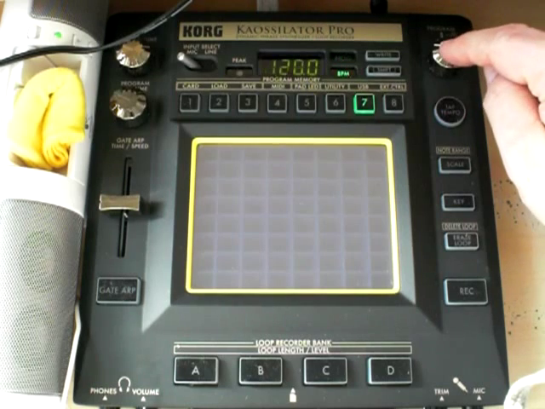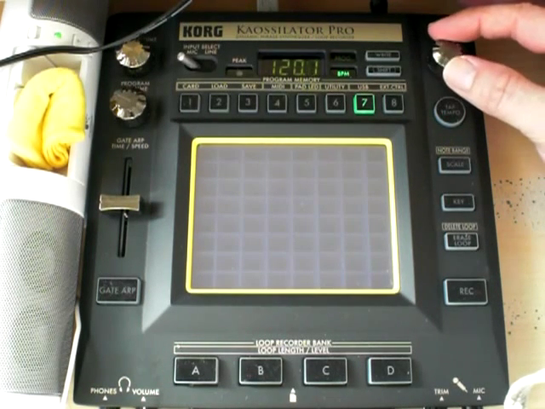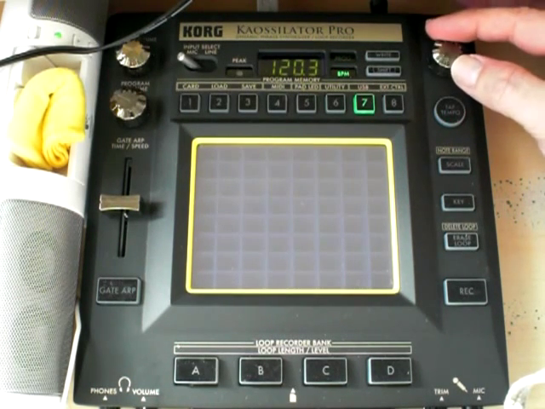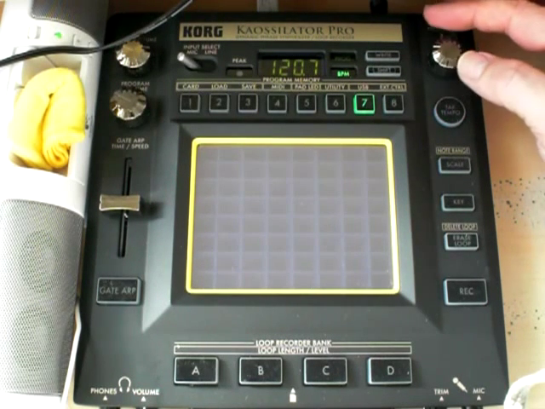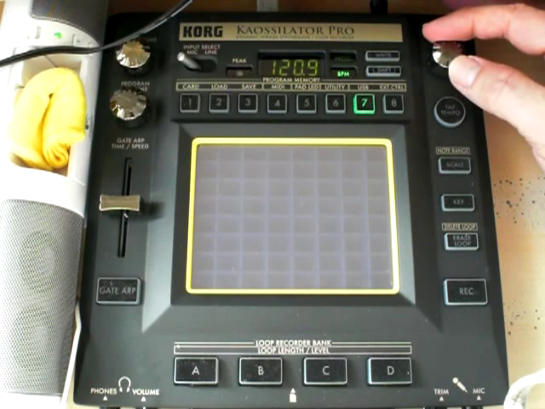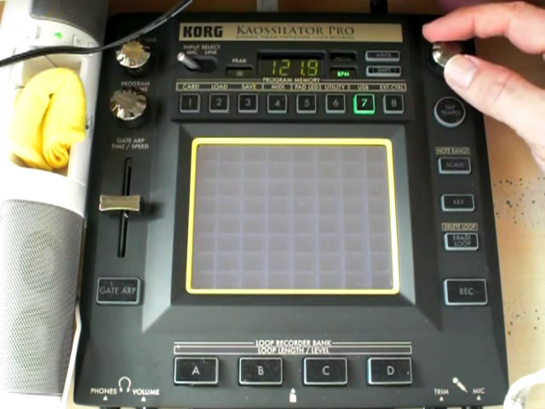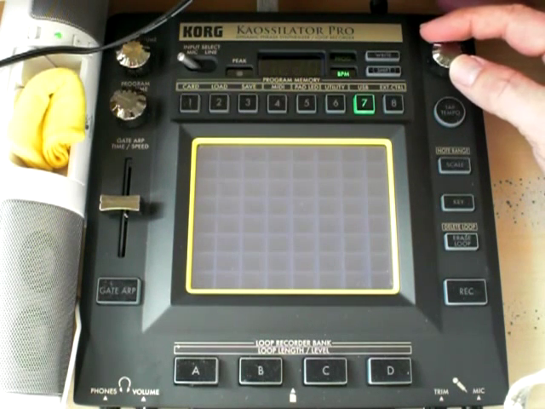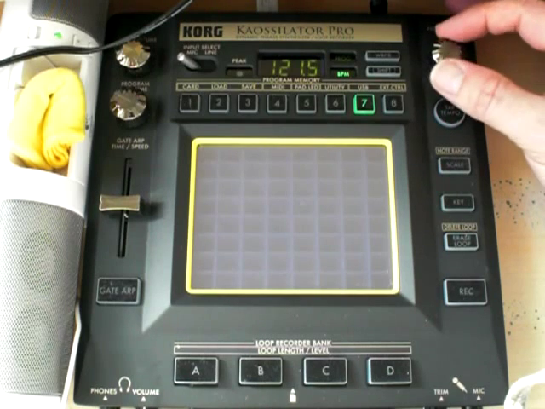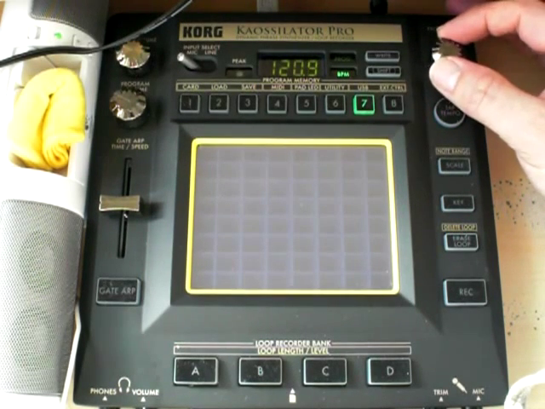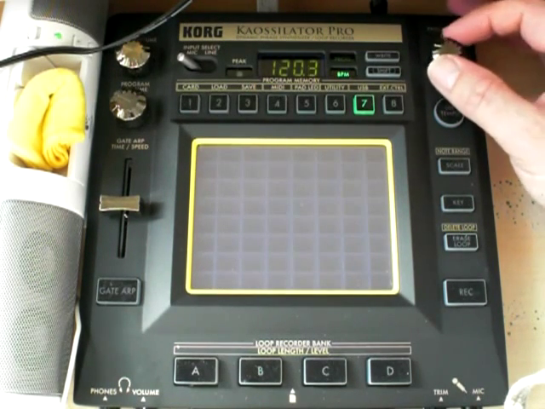Now if I press it down and now turn it, it turns up in 1/10 of a beat increments, which is quite slow but very precise, as you can see there. 121 beats I've turned up to there. 120, going towards 122 beats per minute. Okay, so that's quite a slow, precise way of 1/10 of a beat to change.